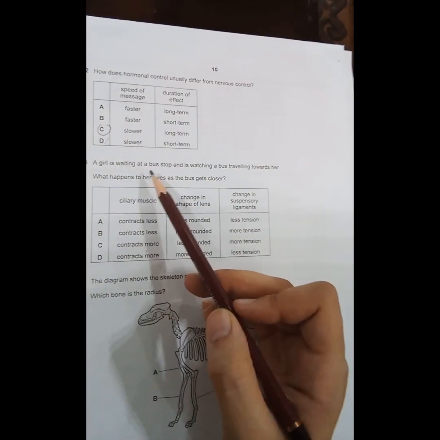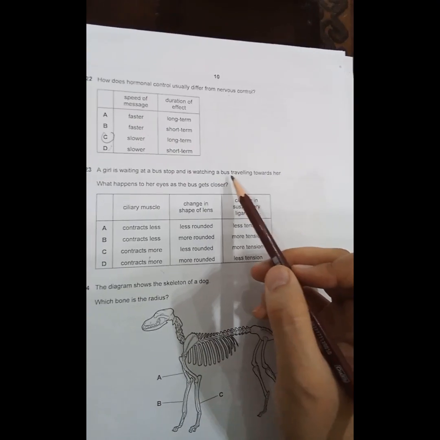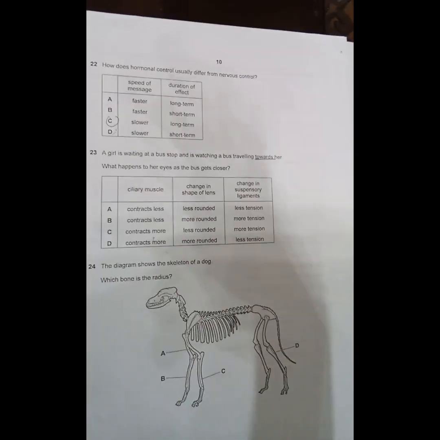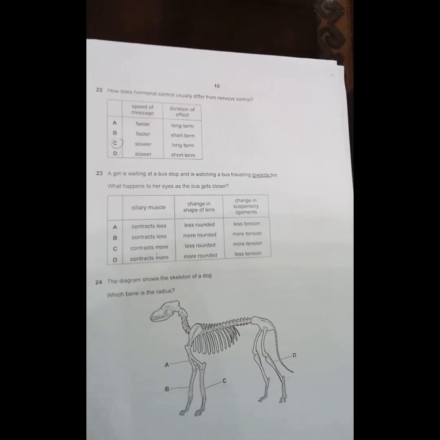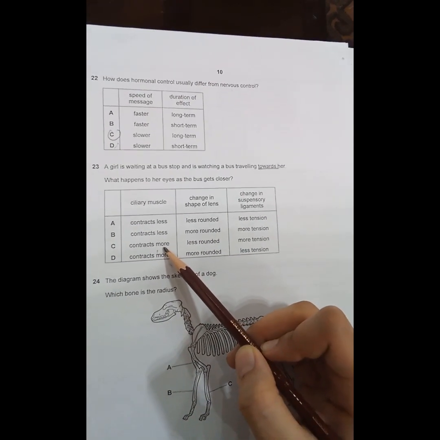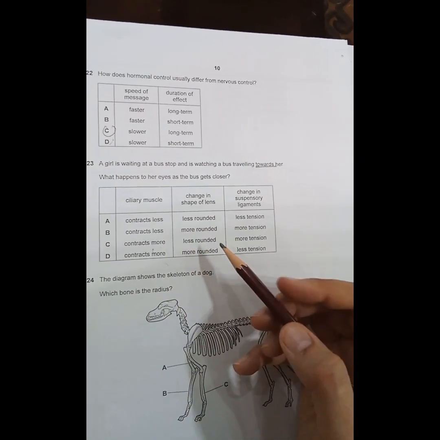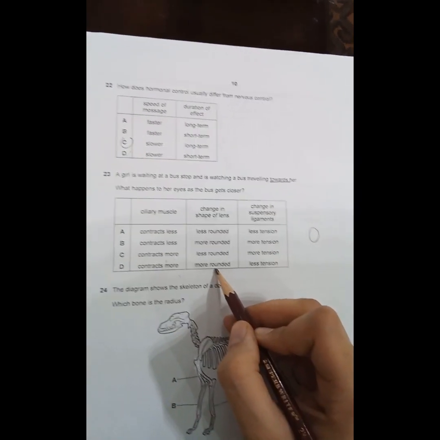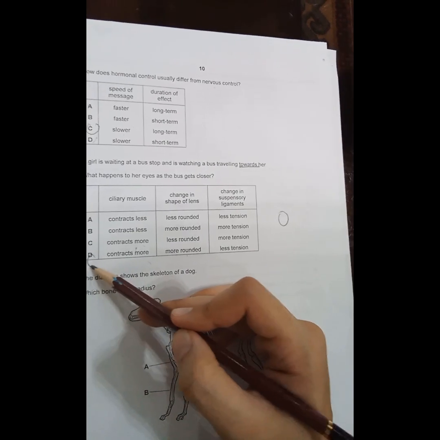A girl is waiting at a bus stop and is watching a bus traveling towards her. What happens? When something is coming towards her, that means she's viewing a close object. When a close object is near, our ciliary muscles contract, and the lens becomes more rounded, like this, and there's less tension, they become slack. It's 23D.